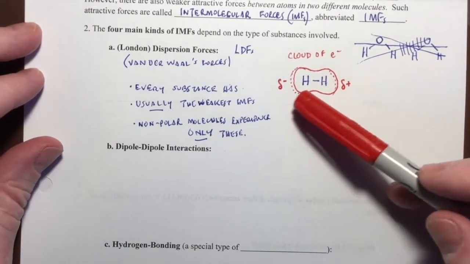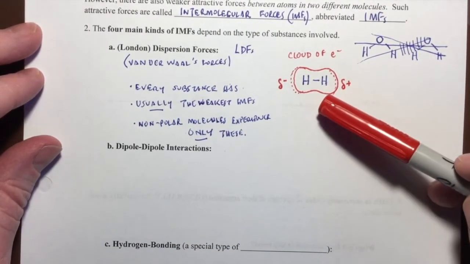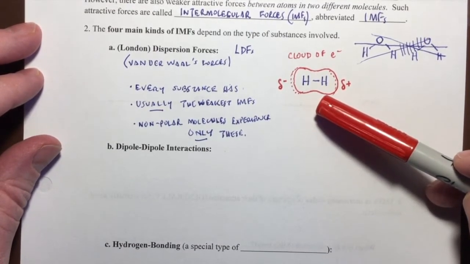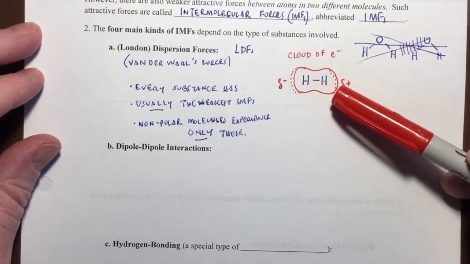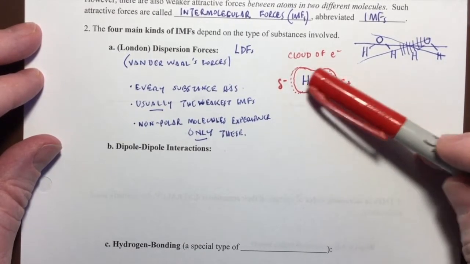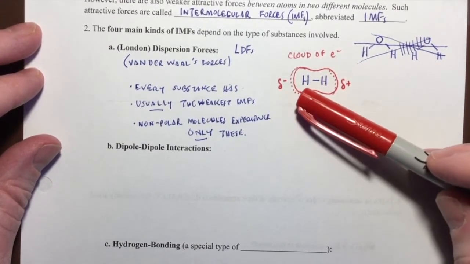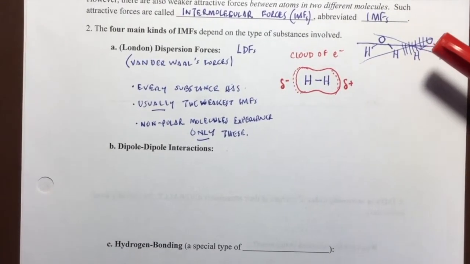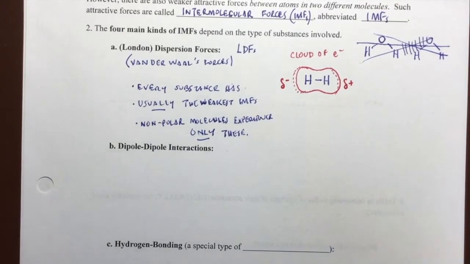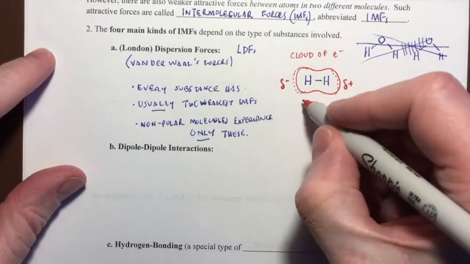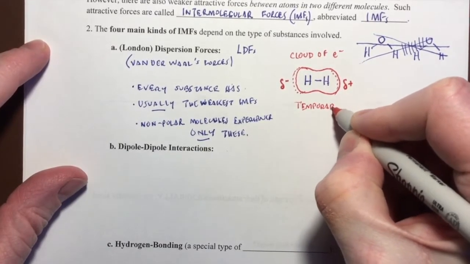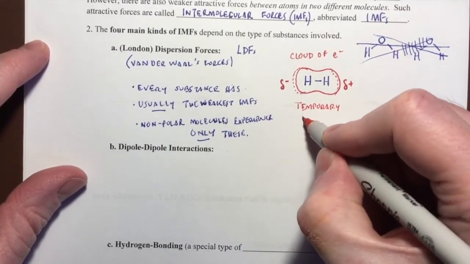And this happens very, very quickly. It's only temporary. And in the very next microsecond or less, in the very next nanosecond, this unevenness of distribution goes away as it shifts back to being evenly distributed. So the way that we describe this is we say that it is a temporary dipole.